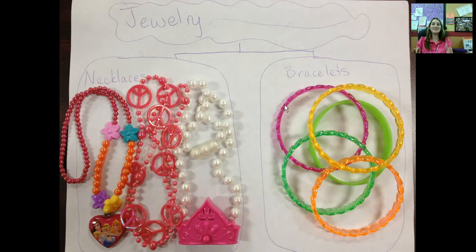All right, so you can see on the map, I've used my necklaces area, and I laid out all the necklaces that I could find. And over here, I had my area for bracelets, and I classified all of my bracelets because they all fit in the category bracelet. You can see there's lots of different colors. There's even some different types of bracelets. So I use my tree map to help me group or classify objects that were similar but had some differences, because they all fit this general category of jewelry, but there are subcategories such as necklaces and bracelets.